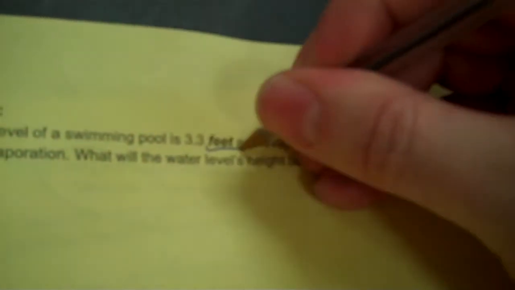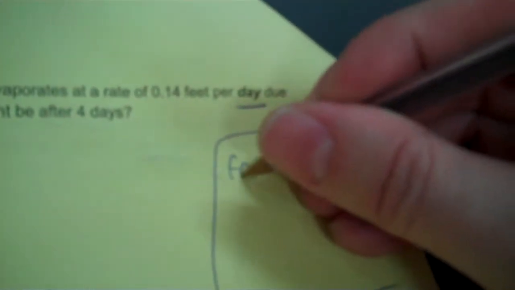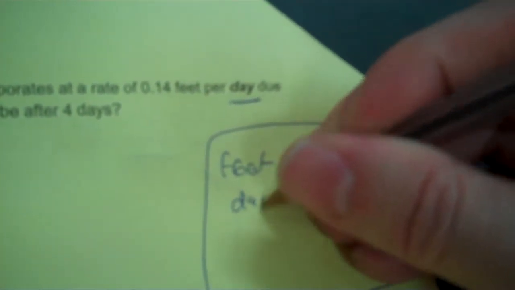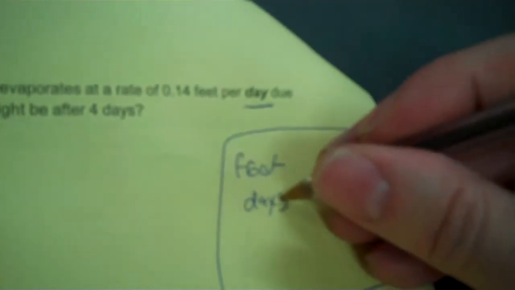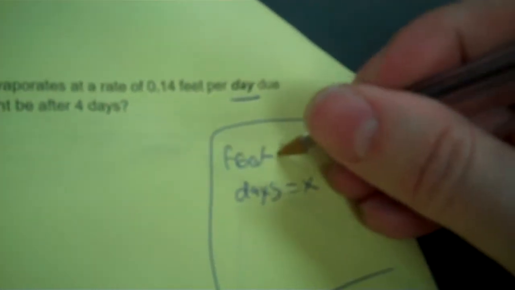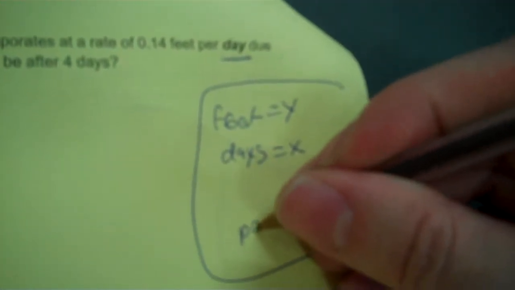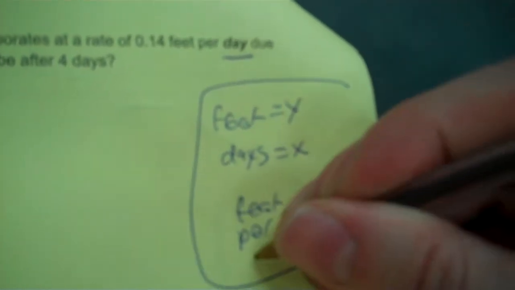Okay, next problem. The water level of a swimming pool is 3.3 feet and evaporates at a rate of 0.14 feet per day. So we've got feet, days, due to water evaporation. What will the water level's height be after 4 days? Okay, 3 corners boxes. So I have feet and days. Days measures time, so that's X, and then feet. So feet per day.